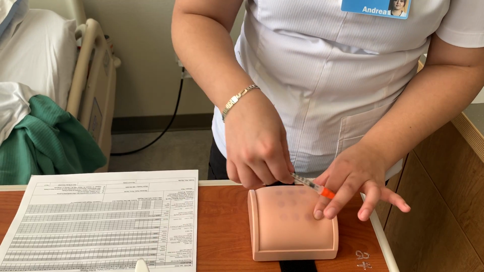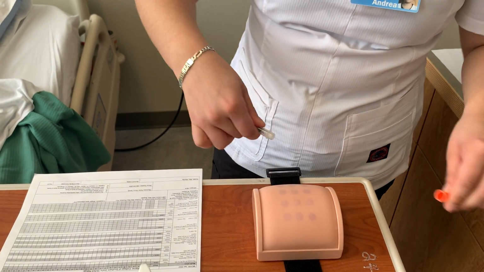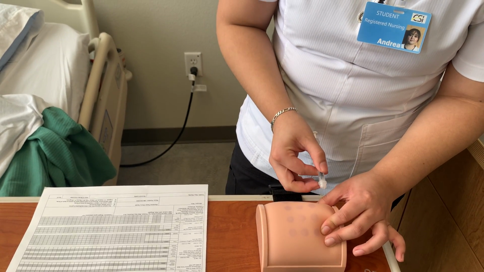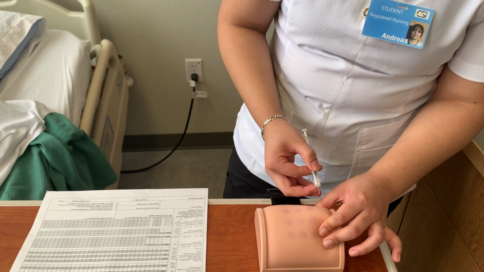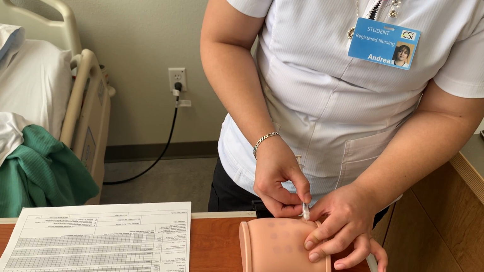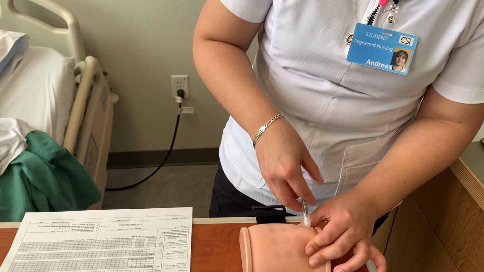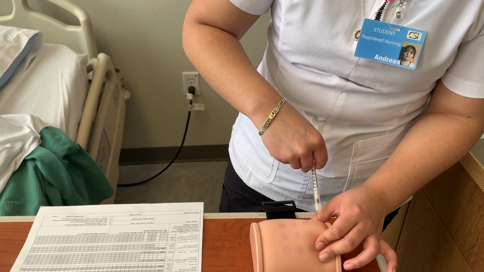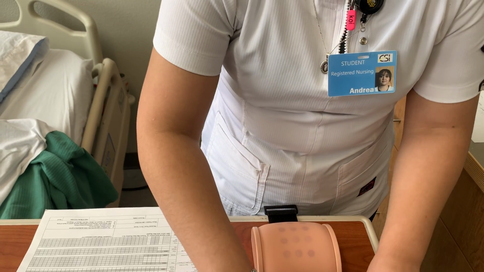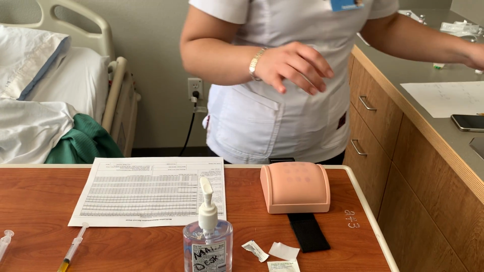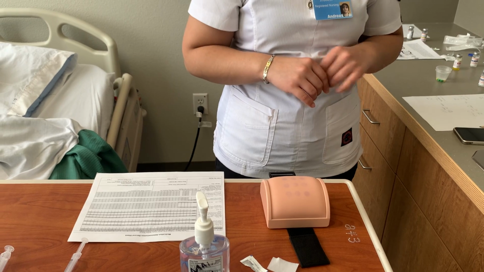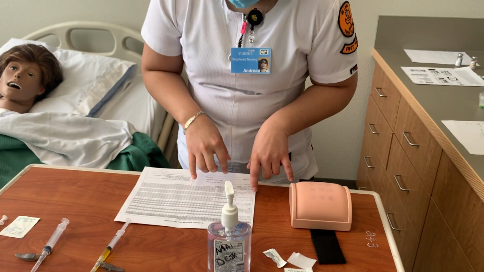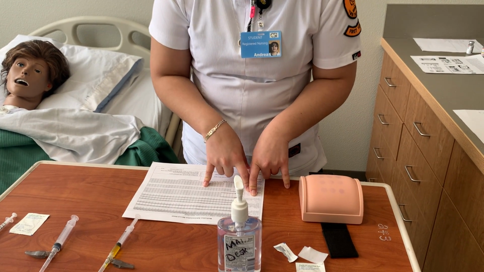Okay, so I'm gonna grab the syringe with the bevel up, kind of pinching a little bit so it doesn't hurt. I'm going at about a 45-degree angle. And injecting the insulin. Okay. And then recapping it, throwing it into my syringe box there.